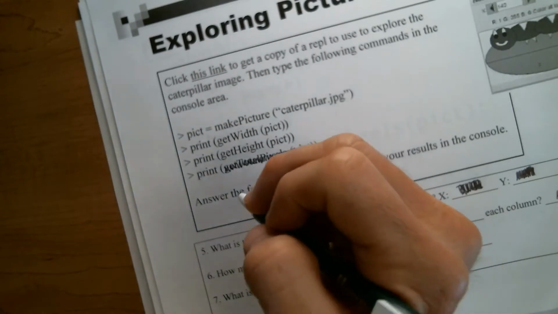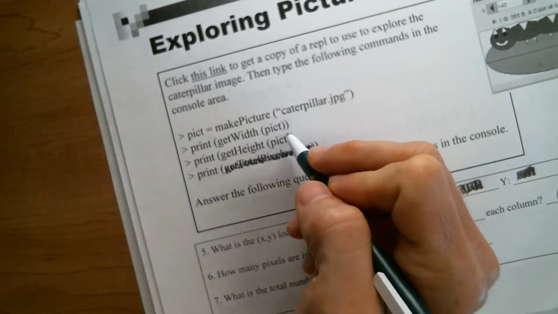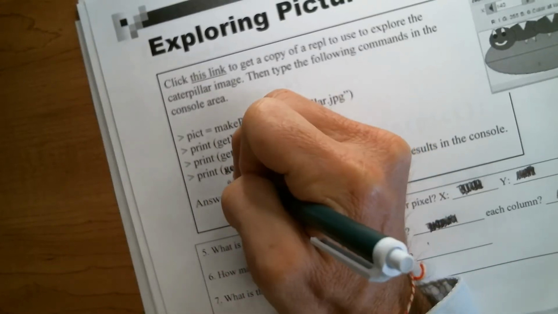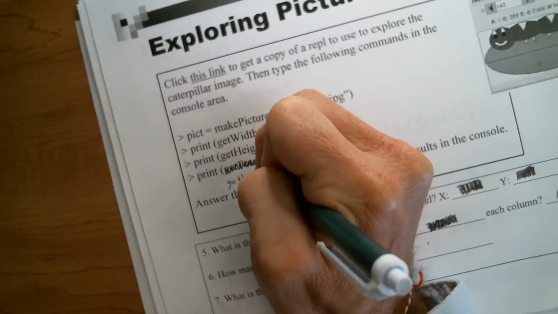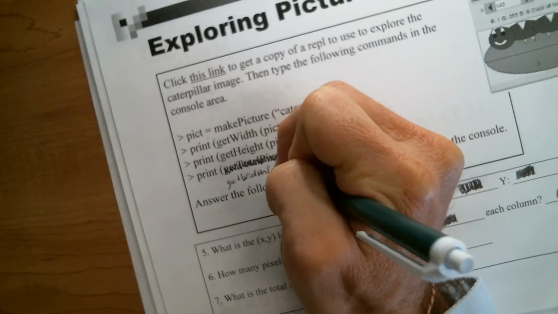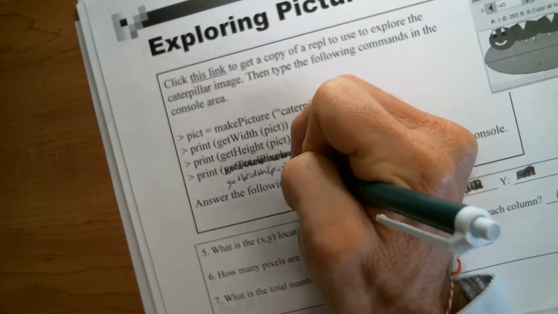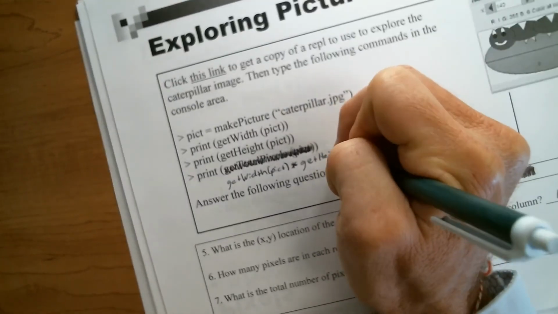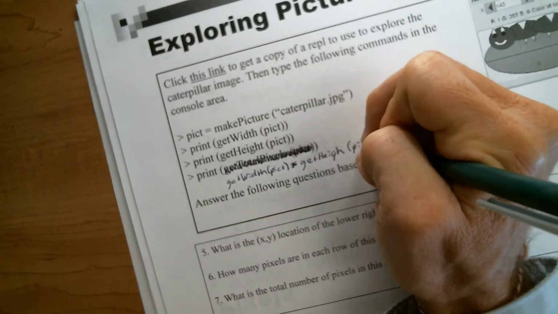Instead of get total pixels, the total pixels is just the width times the height. So we're going to do get width of picked, close those parentheses, times get height of picked, and then parentheses picked.